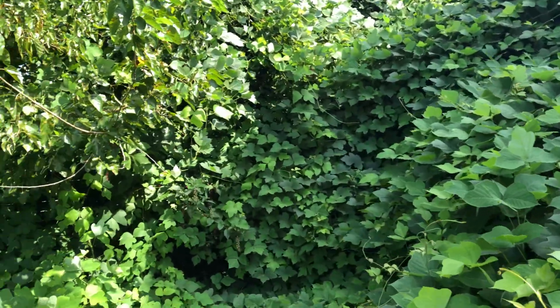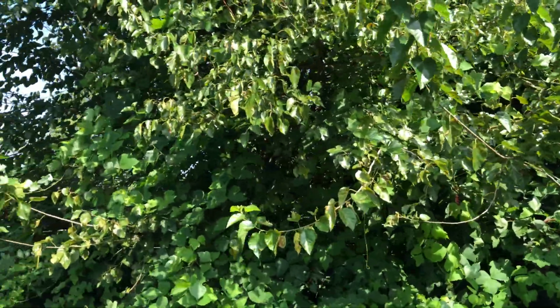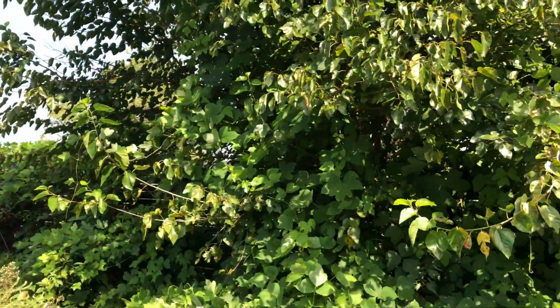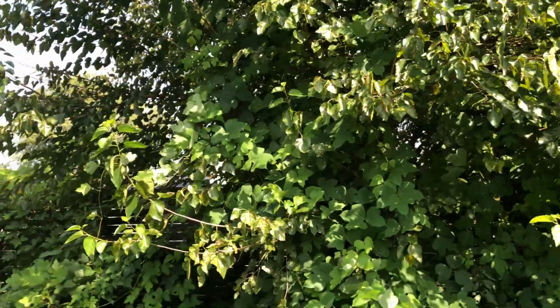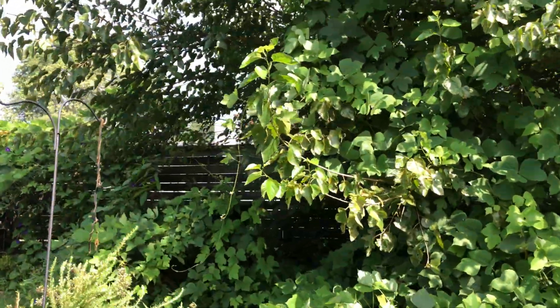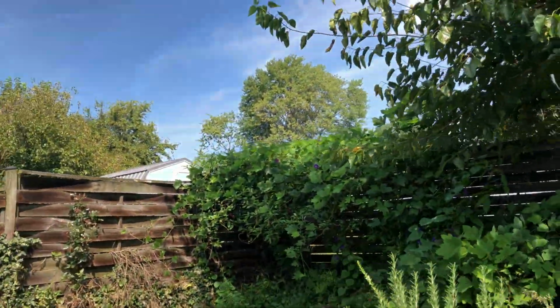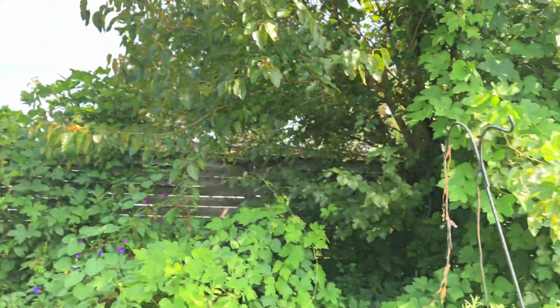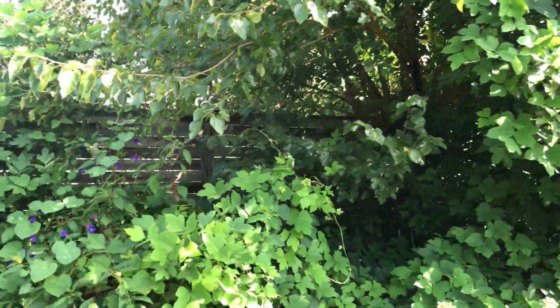So we're looking for trees, and believe it or not, this is the only tree that I've got right now. Despite all the growth that you see and all the stuff that looks like it's way high up in the canopy, this is the only tree I've got.